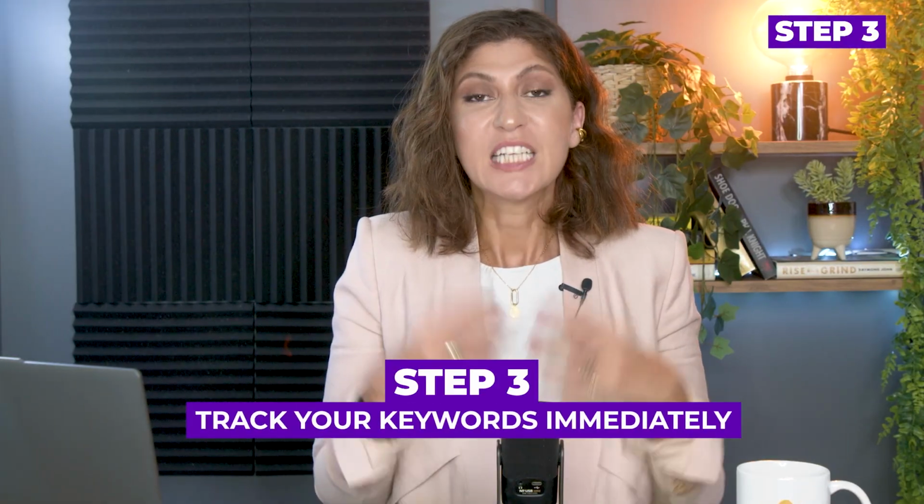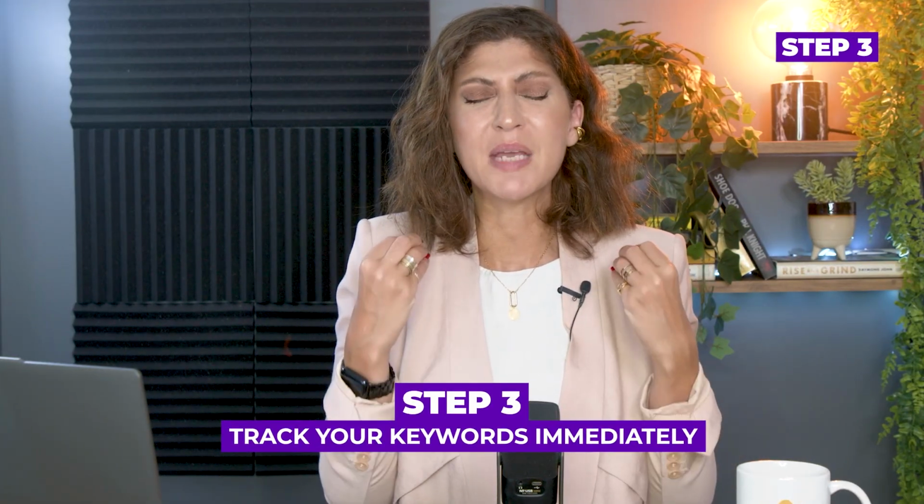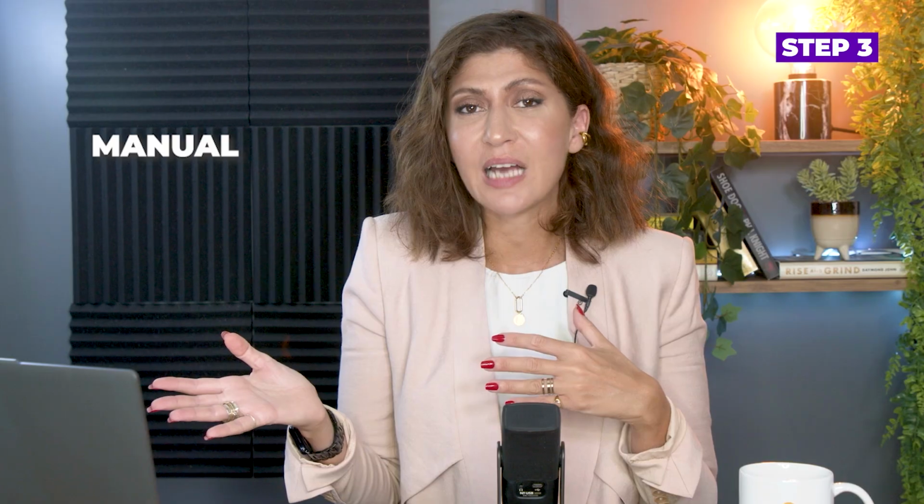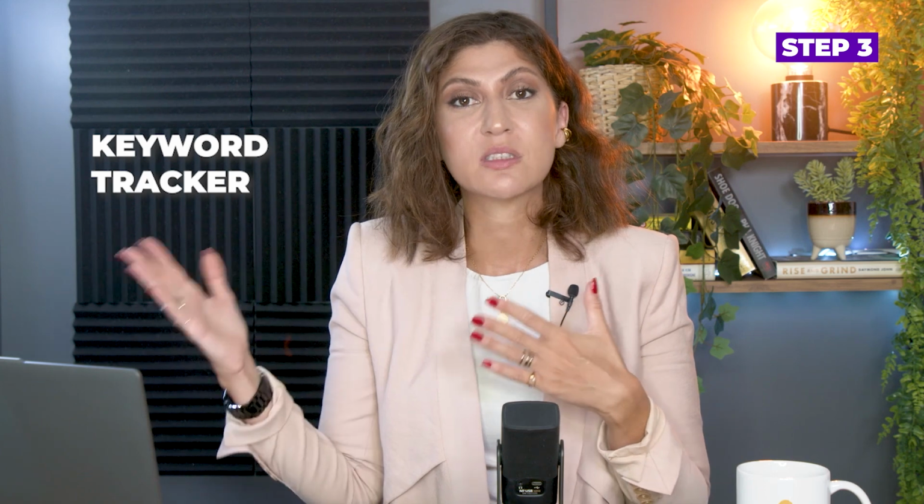Step number 3, track your keywords immediately. Specifically, this is only if you've launched your product. Now, there's a manual way of how you can track your keywords, but the easiest way would be to utilize a tool like Helium 10 with a feature called Keyword Tracker.